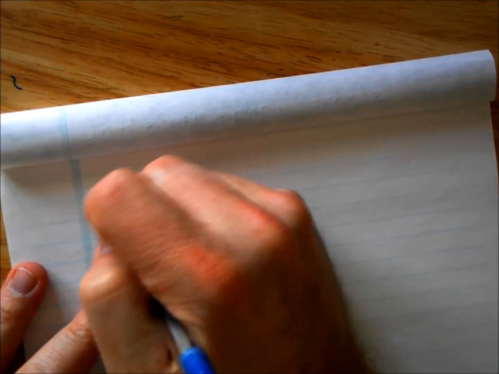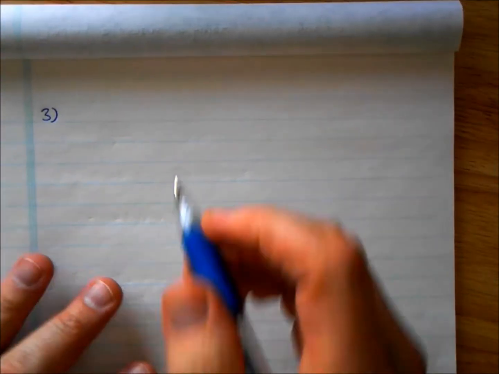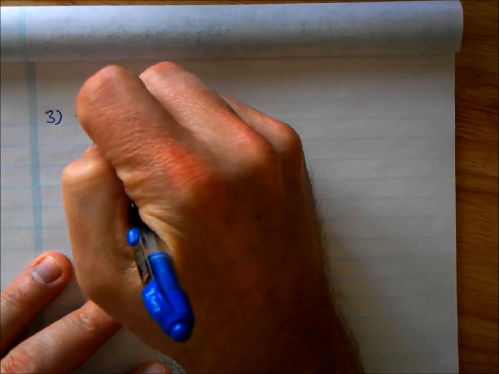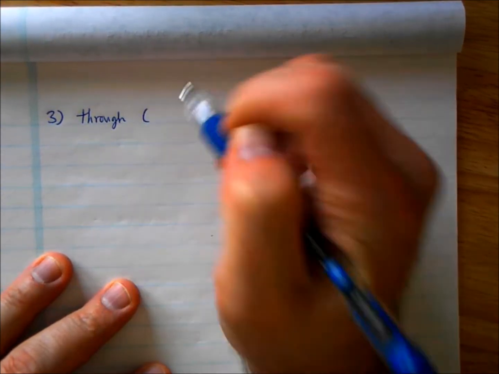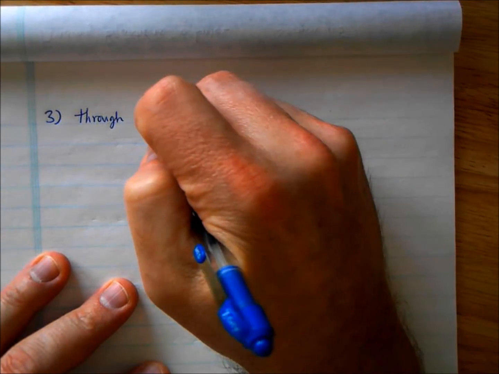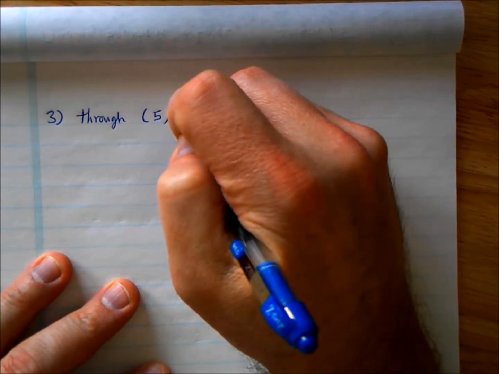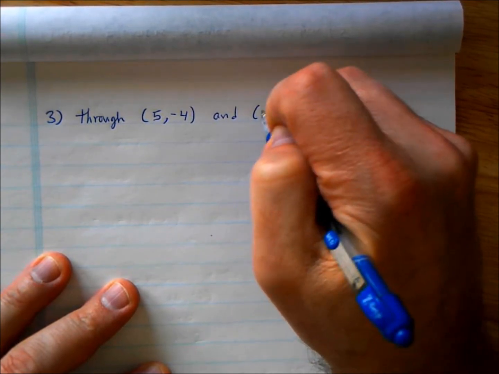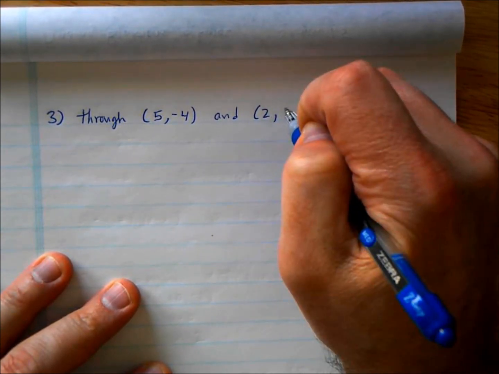Generally, you're not going to be given the slope right out front like you were on those first two problems. So you're going to be given 2 points. So you want to find the equation of the line through, and you're going to be given 2 points. And I'm just going to make up 2 points here. 5, negative 4, and 2, 7.